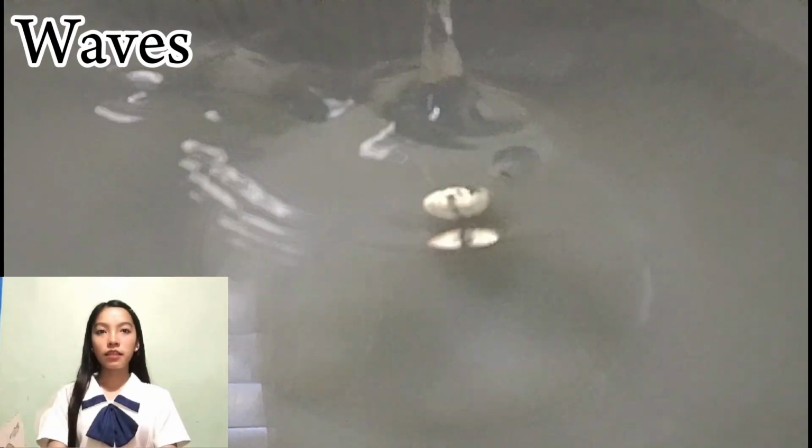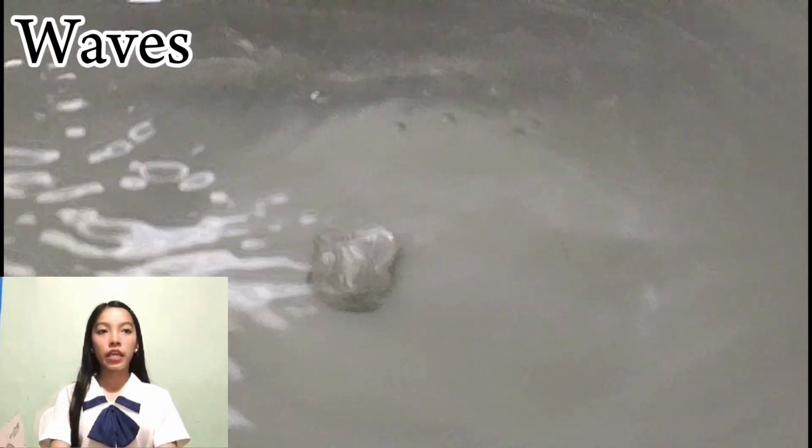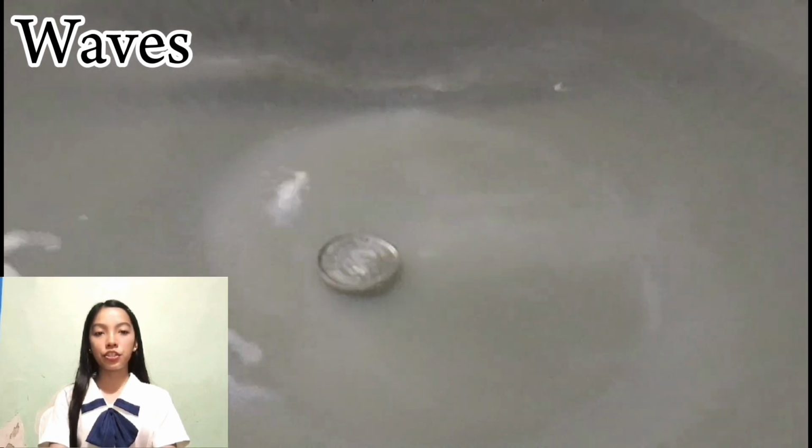Waves. A wave is a physical phenomenon characterized by its frequency, wavelength, and amplitude. In general, waves transfer energy from one location to another. The example of dropping a coin into water illustrates wave patterns in nature.